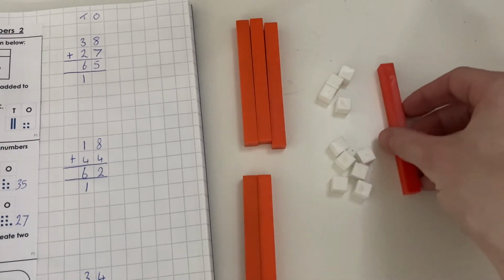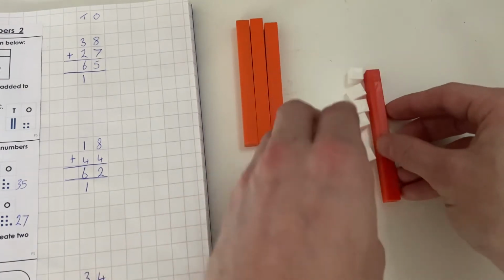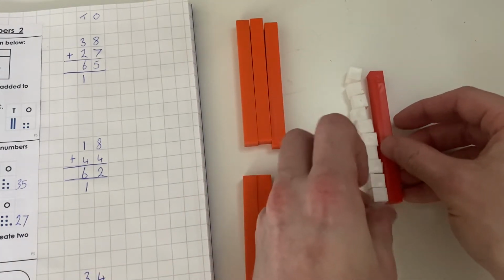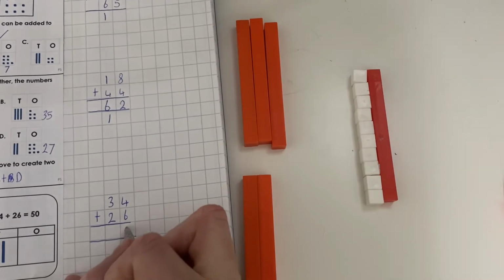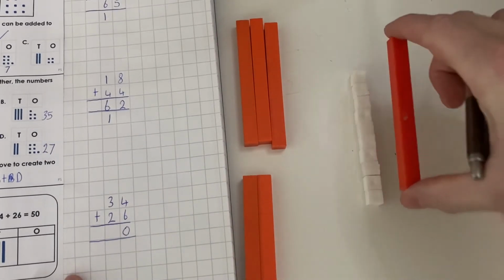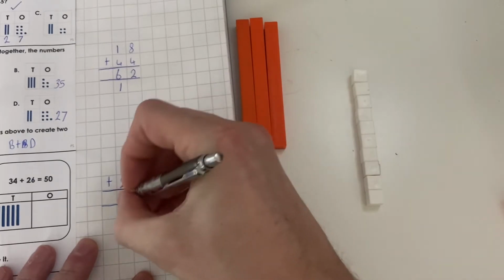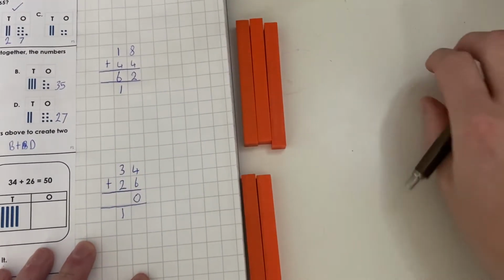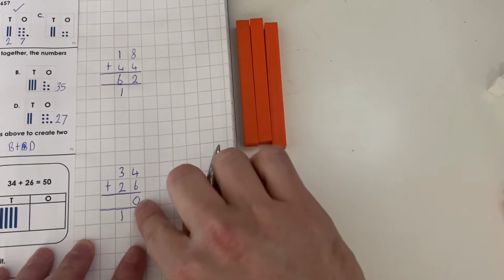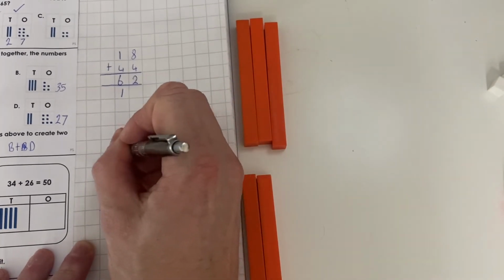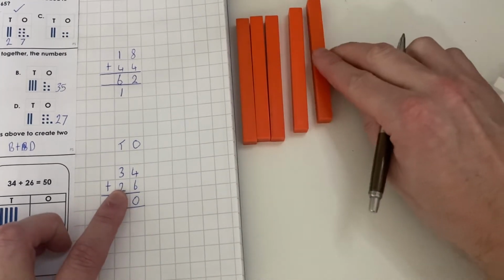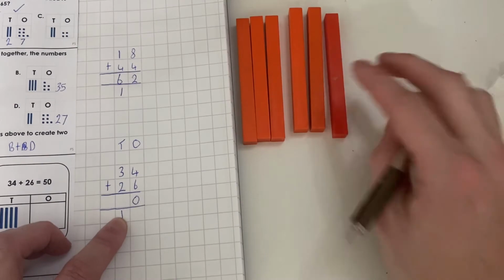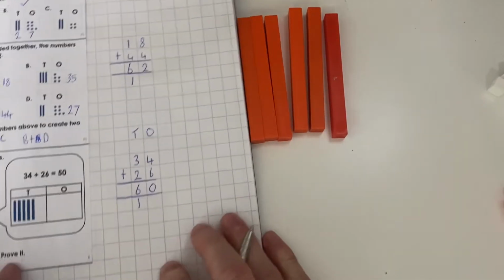And if you remember our last video, 10 ones is equal to 1 ten. So when that happens, we put a 0 here, and that 10 we're going to put underneath here, so we can get rid of those ones. Now that we've worked out the ones, we can add up the tens. So we've got 1, 2, 3, 4 and 5, plus that extra 1, 6. So the answer is 60.